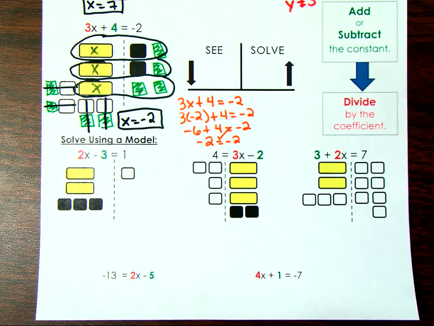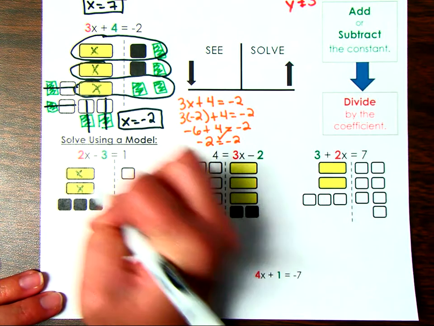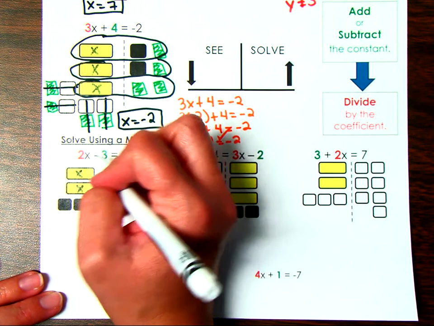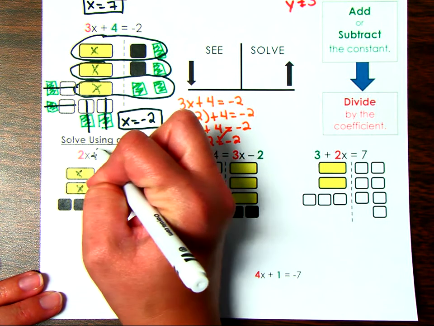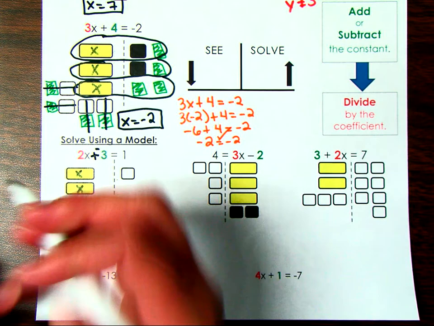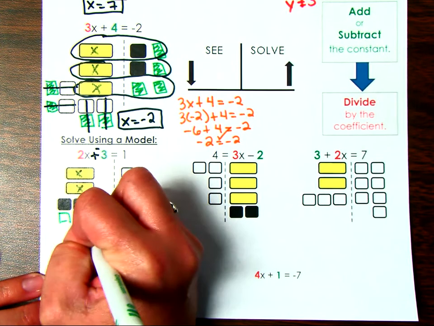So we have 2 x's on the left-hand side, -3. Well, remember, add a line, change the next sign. So this is 2x plus -3. Okay, subtraction is really adding the opposite. And we have 1 positive. So we're going to get rid of these -3's with 3 positives. 1, 2, 3.